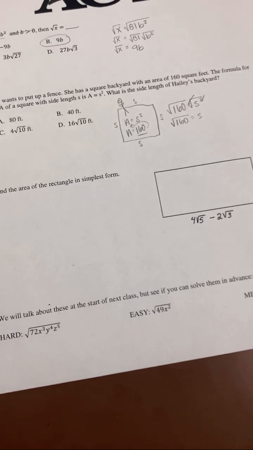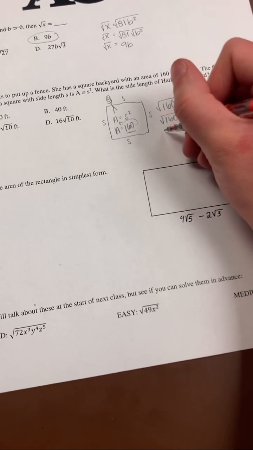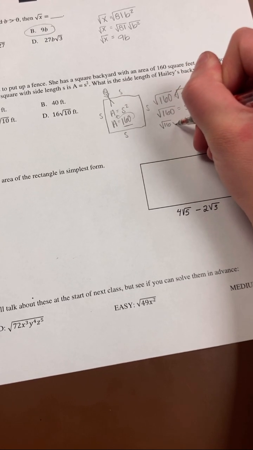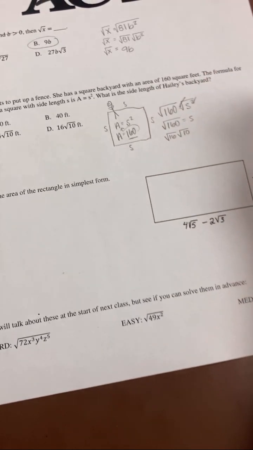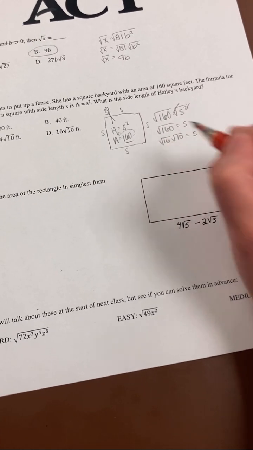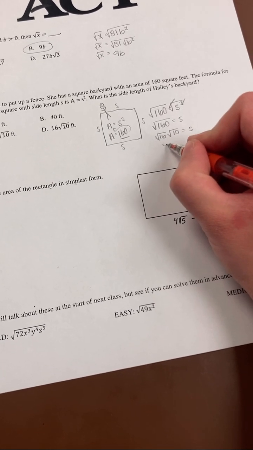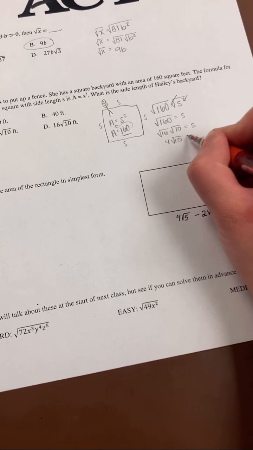Still not an option, but I know that 16 is a perfect square, so I'm going to break this up into the square root of 16 and the square root of another number. 16 times 10 gets me 160. Since 16 is a perfect square, I'm going to write this as a regular 4 root 10.